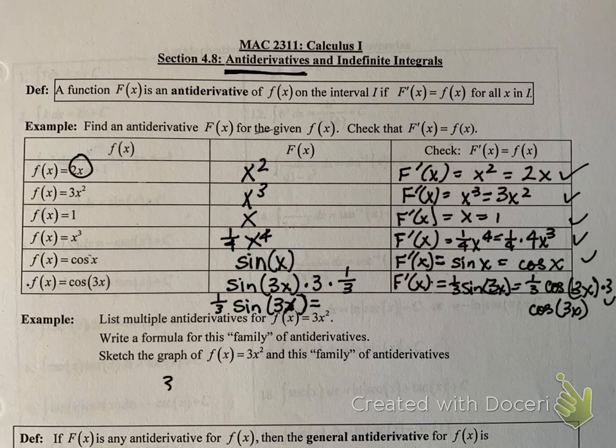Remember, if I take 3x squared and I add on any constant, and then I take the derivative of that, I'm just going to get 6x out because the constant will drop off. So I can also do 3x plus 2. Same thing happens when I take the derivative of the function.